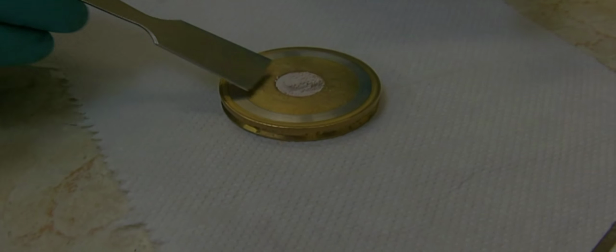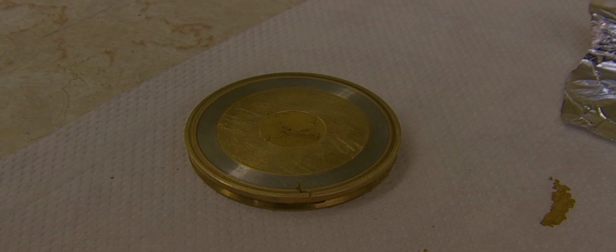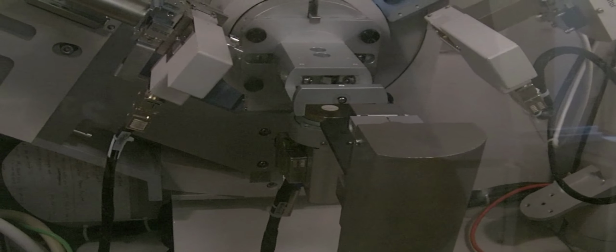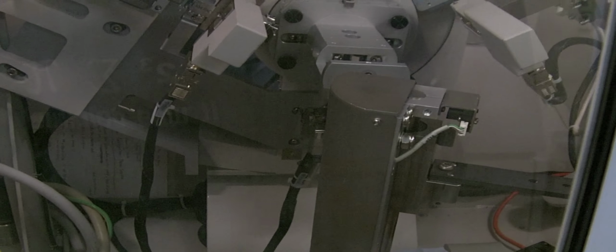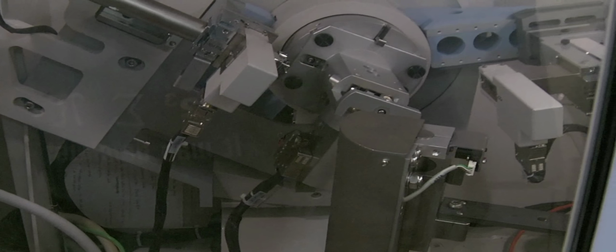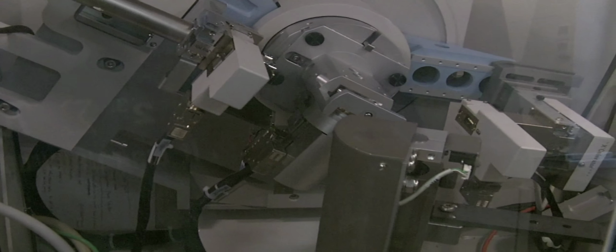So, let's put our samples in. I've selected one of the montmorillonite samples and one of the nontronite samples. We then put them into an X-ray diffraction machine, which is a PANalytical Expert Pro multi-purpose diffractometer. This device will illuminate the samples with X-ray radiation from copper atoms with a wavelength of around 1.54 angstroms.